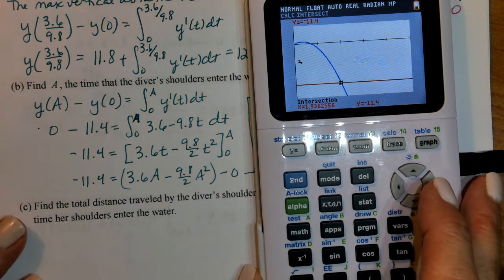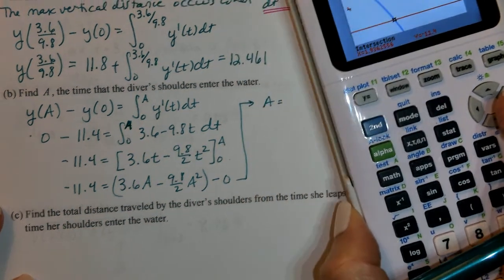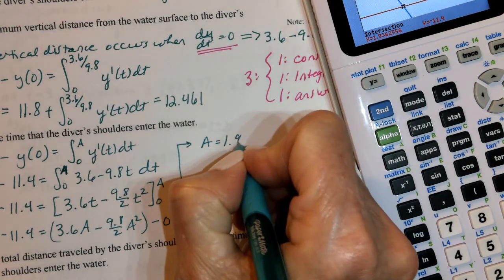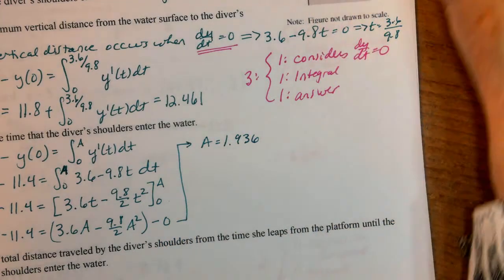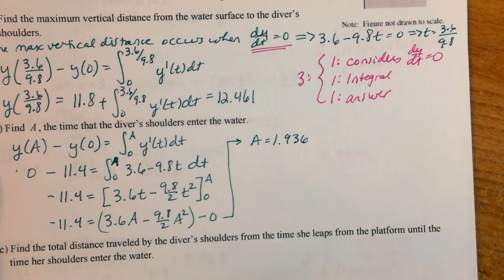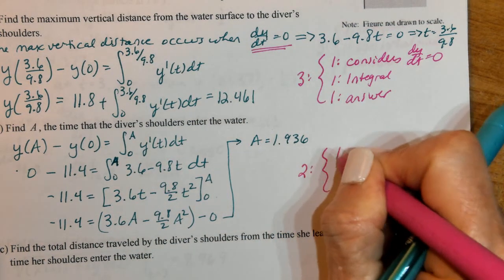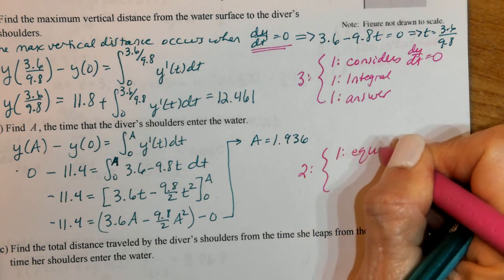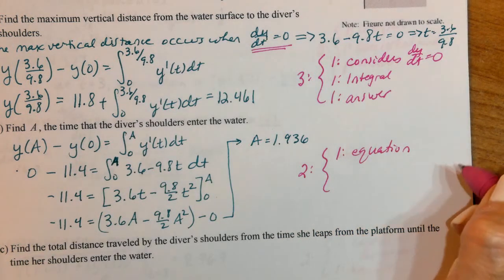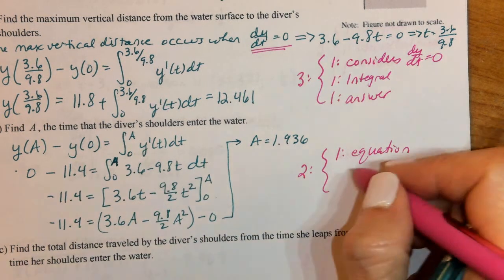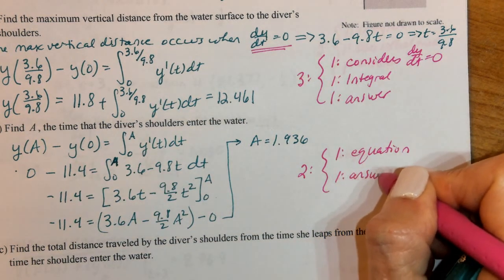And I get 1.936. There may be a different way to find A, but that's the way I saw to do it. This was worth 2 points. 1 point for the equation, that would be our fundamental theorem equation. 1 point for the answer.